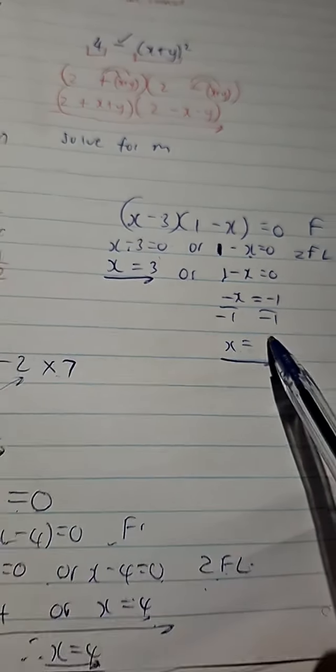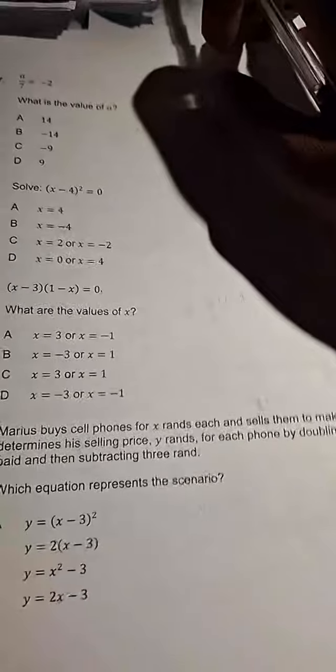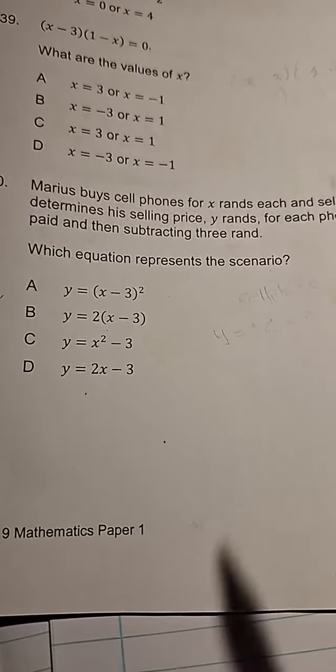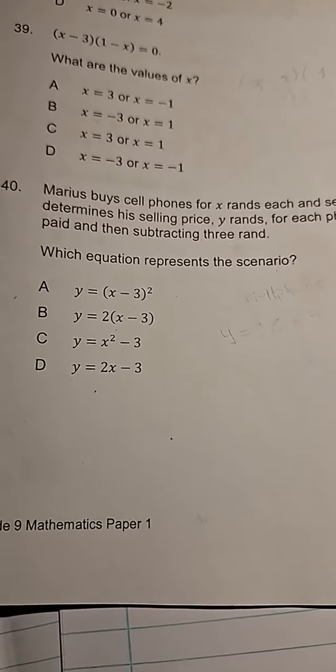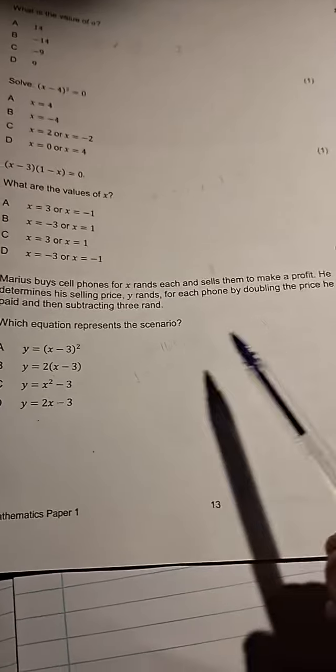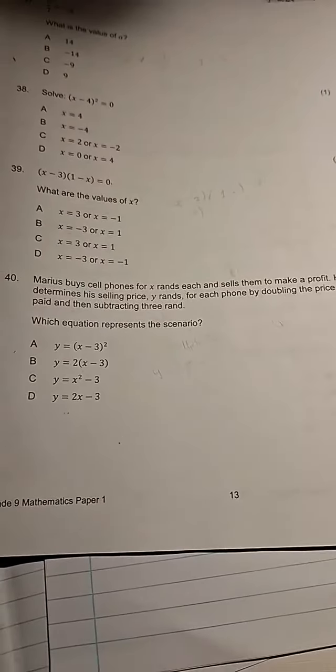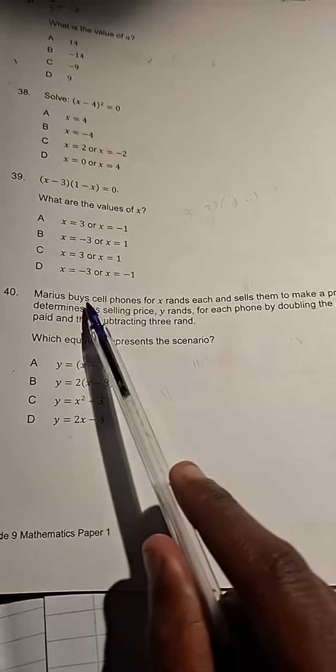Your teacher is sending you this paper because probably they are feeling the pressure to prepare you because they know you are writing the day after tomorrow. That's why.